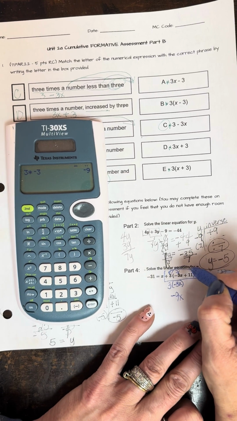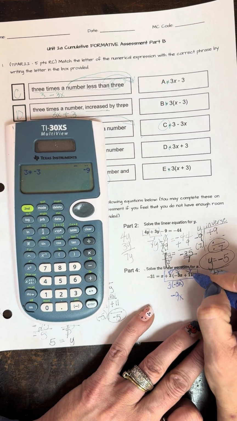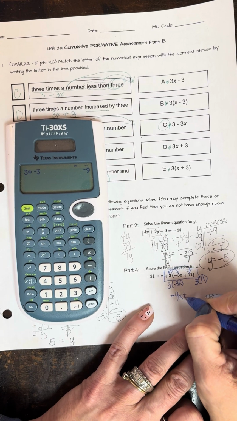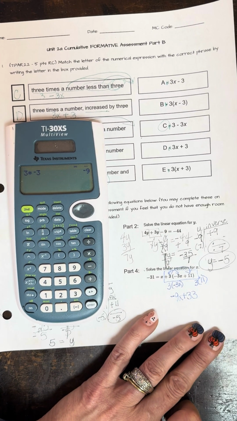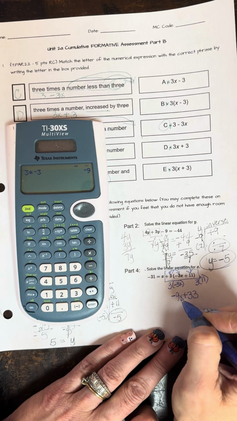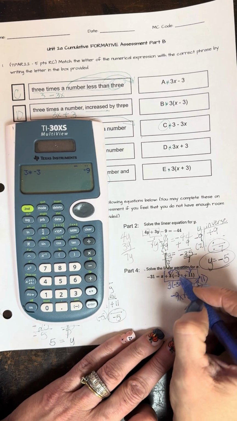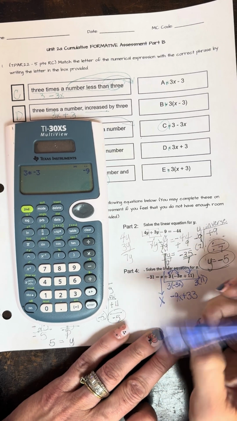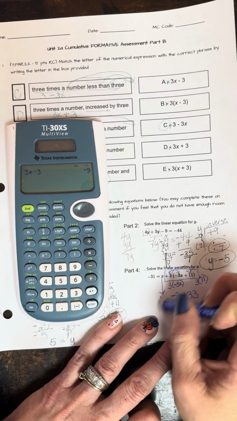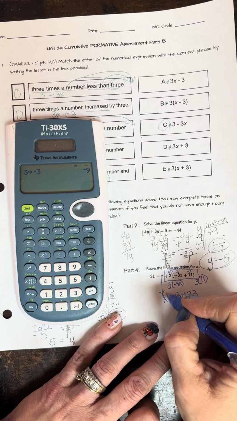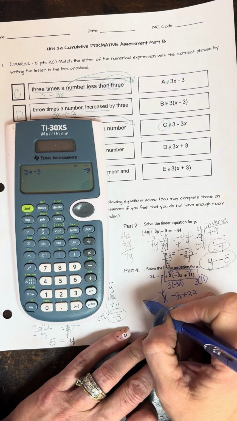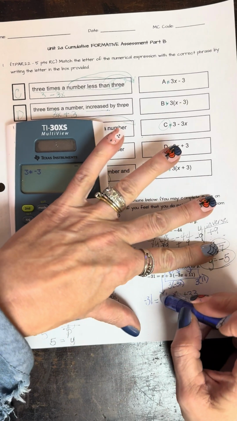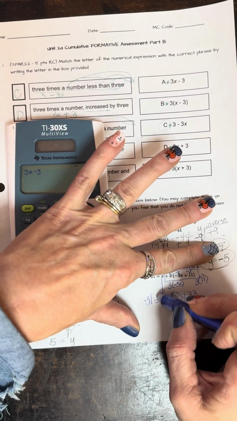Then I've got positive 3 times 11, which is going to be 33. So that's this. Don't forget to bring down your x, okay? Got to bring that x down, and that's going to be equal to negative 31.